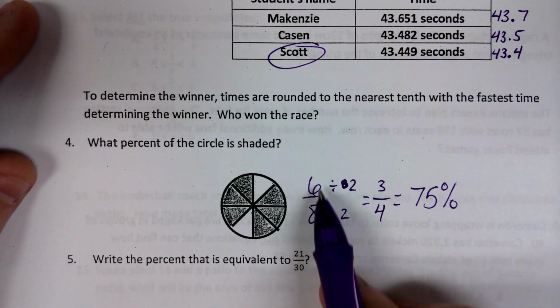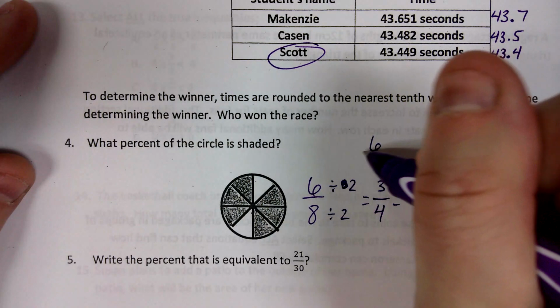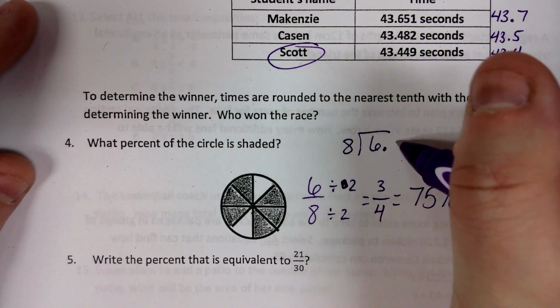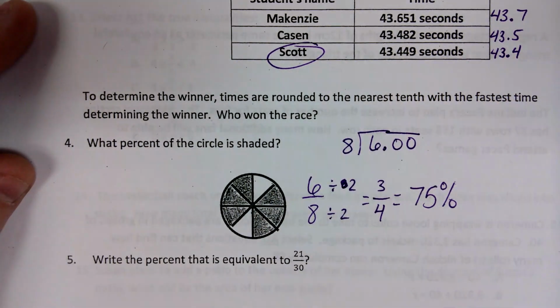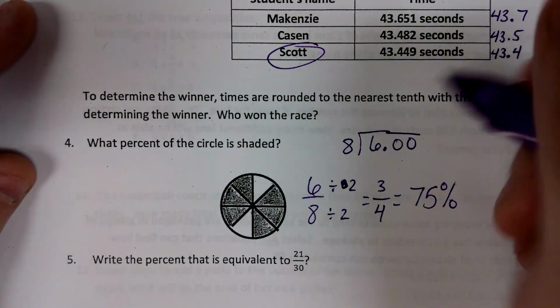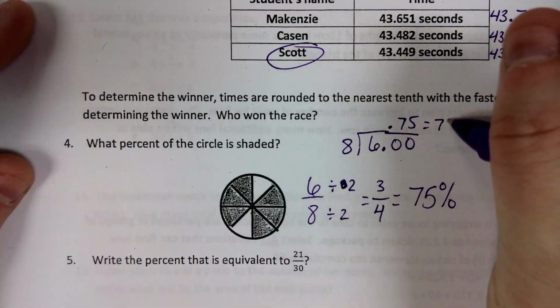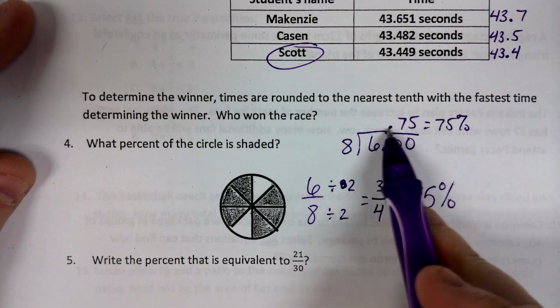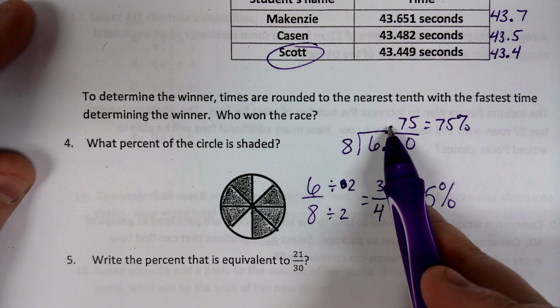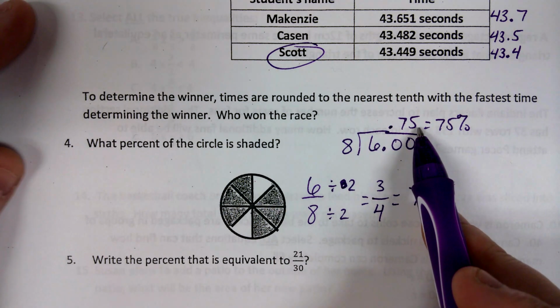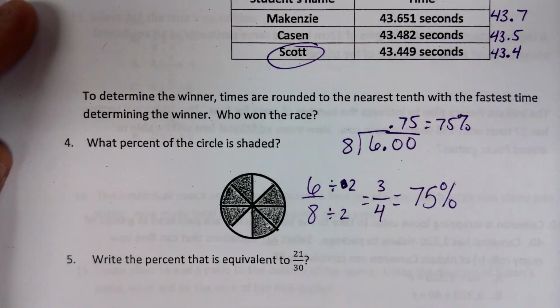Another way is just do the division problem. If you take 6 divided by 8 and you add a couple extra decimal zeros on there and divide this thing out, guess what? You're going to get 75 hundredths, which equals 75%, because any decimal number, take that decimal, pop it 2 spots to the right, or multiply it by 100, you get your percent.